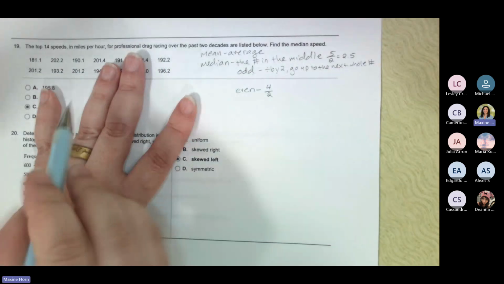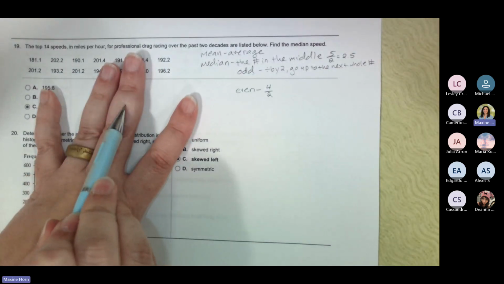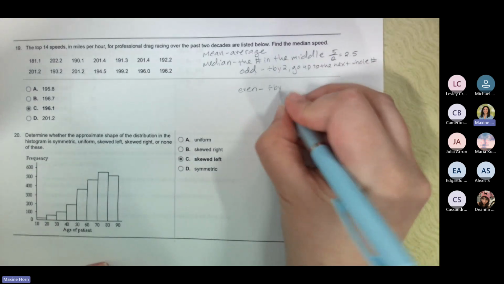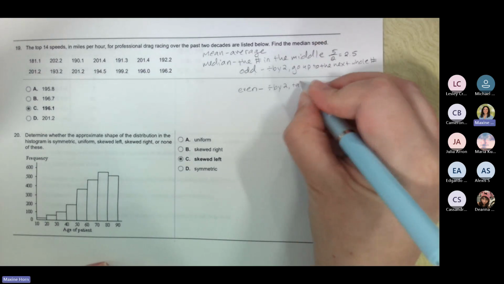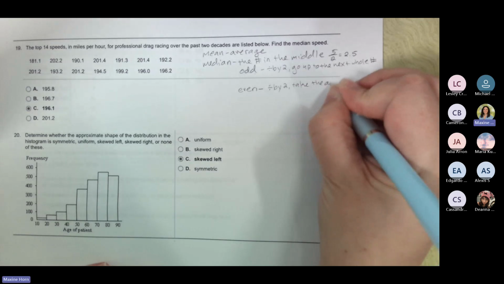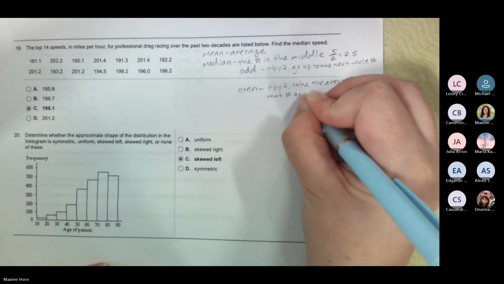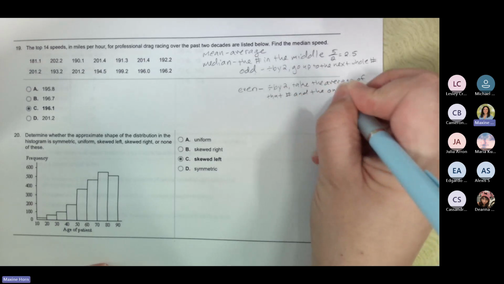So what I need to do is take the average of that and the one above it. So for even, you're going to divide by 2, then take the average of that number and the one above it.